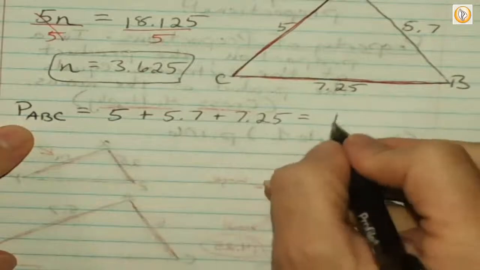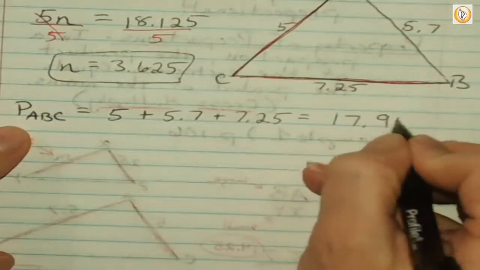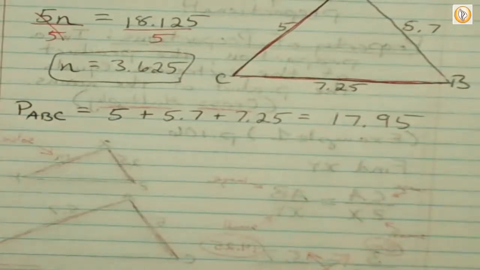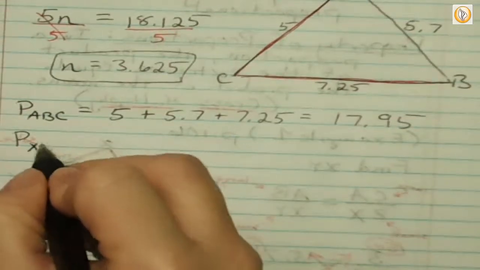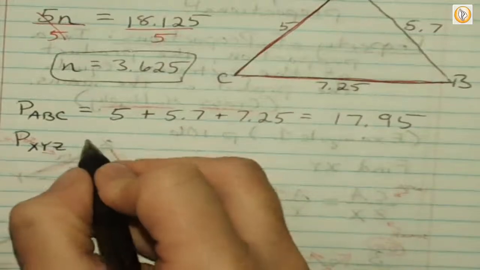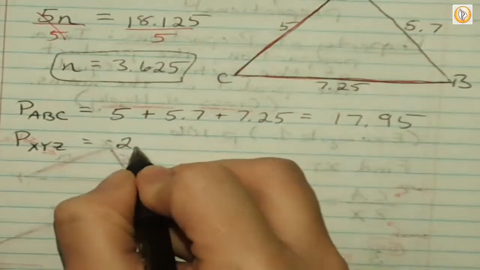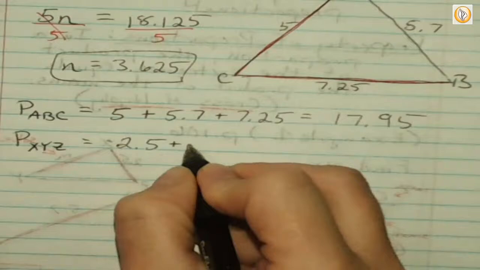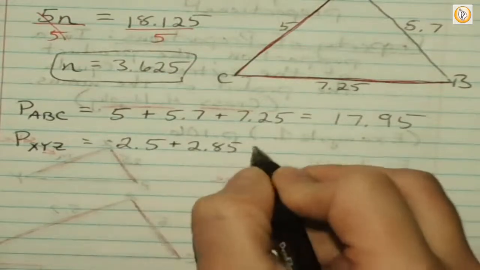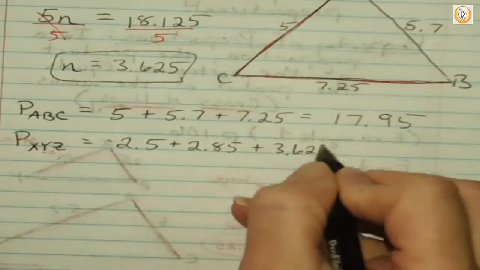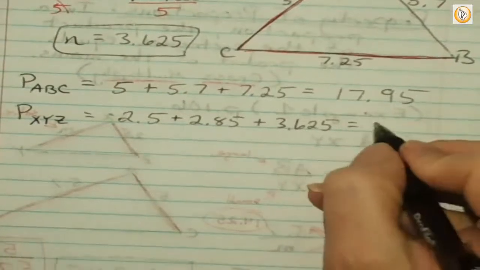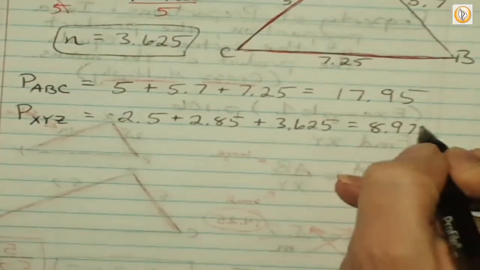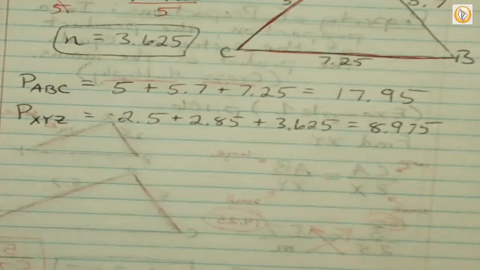You add up all the sides, you get 17.95. And then the perimeter of XYZ. You add up all the sides. 2.5 plus 2.85 plus 3.625. And for time's sake, your book's already got it written. There you go.